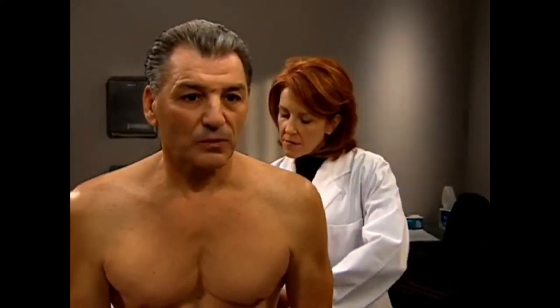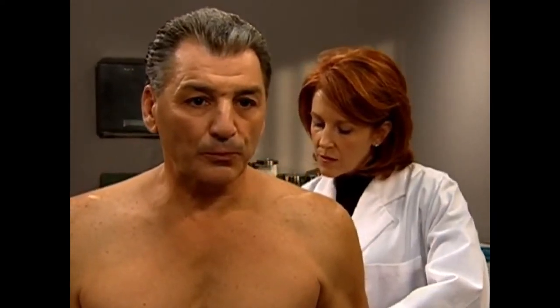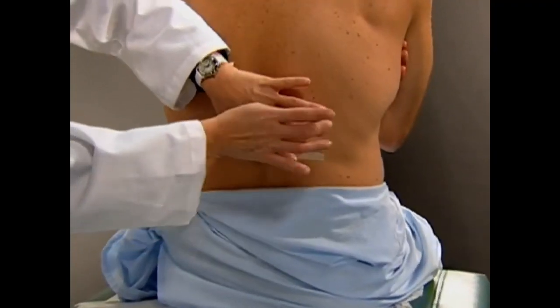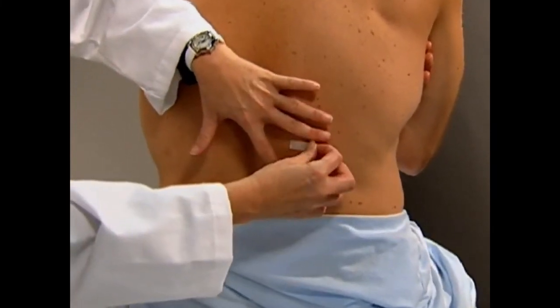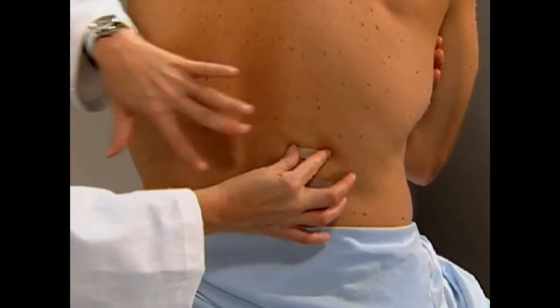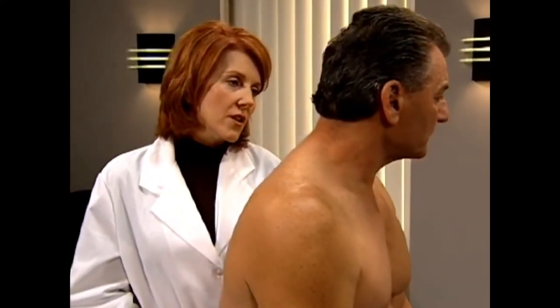I'm ready. Take a couple of deep breaths. Exhale as much as you can and hold it. Percuss up from the first point, and mark where the tone changes from dullness to resonance. You can breathe normally now, and when you're ready, we'll do the whole thing on the other side.